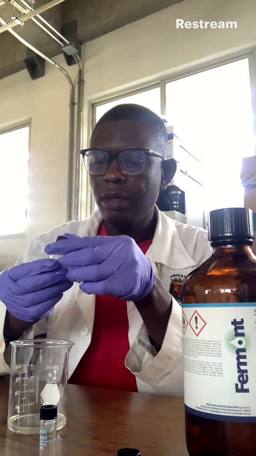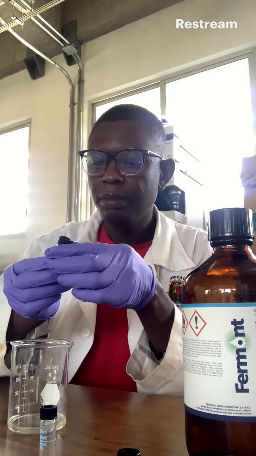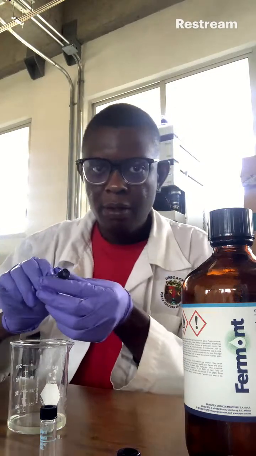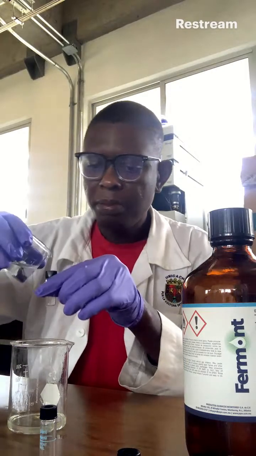The solvent level minimum. So I'll wash it and I'll fill it up.